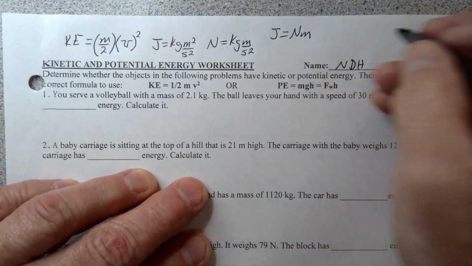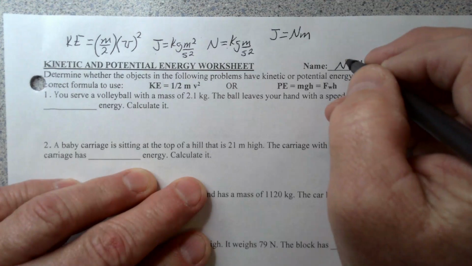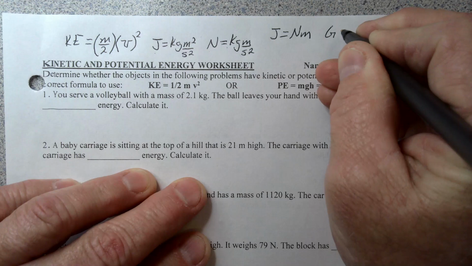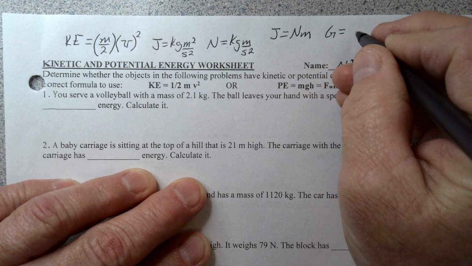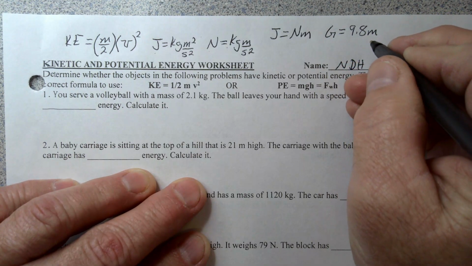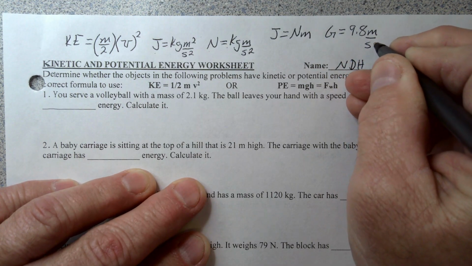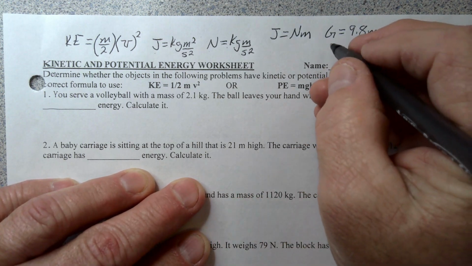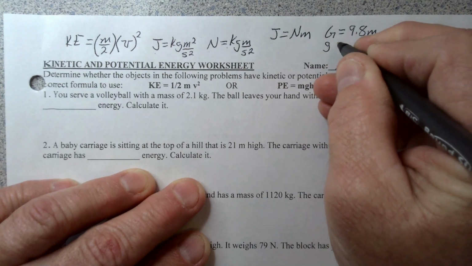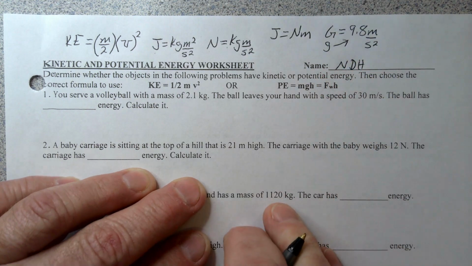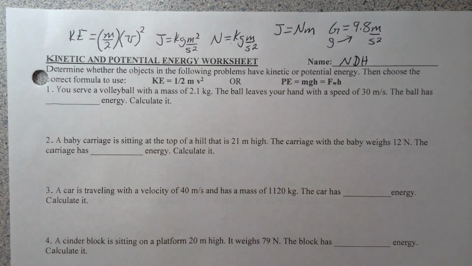And then the last thing on here that would be background information is that gravity, G, equals 9.8 meters per second squared. Sometimes you'll see it as a little g, sometimes as a big G. It just kind of depends on who's working on the actual formula.